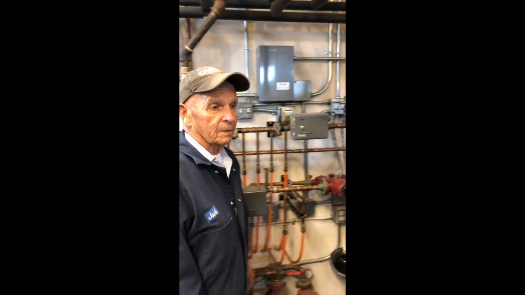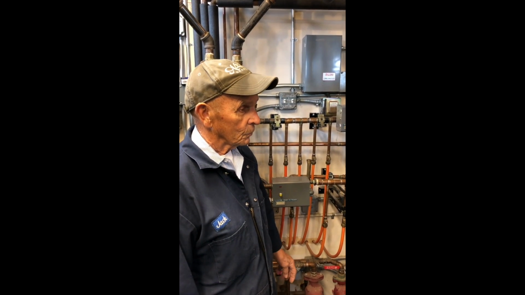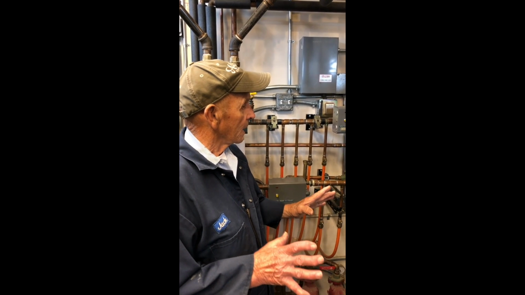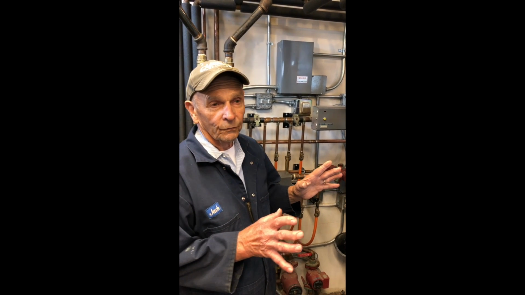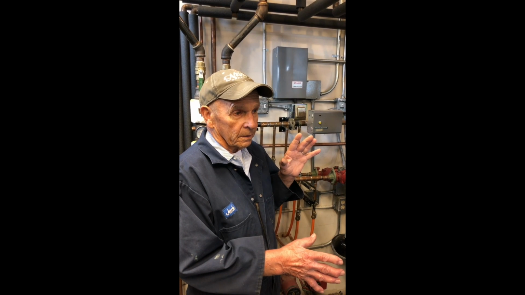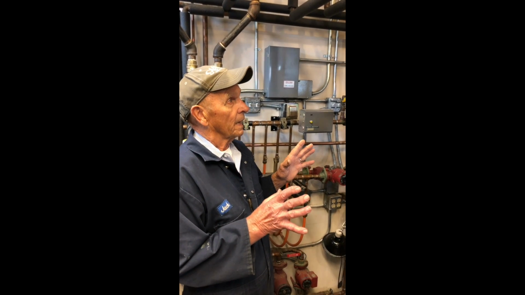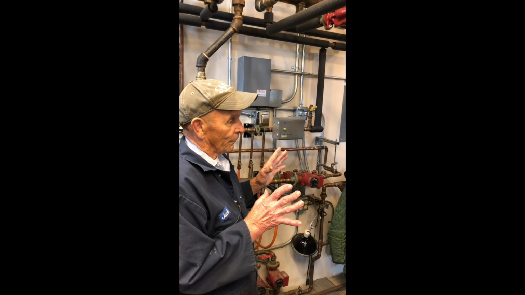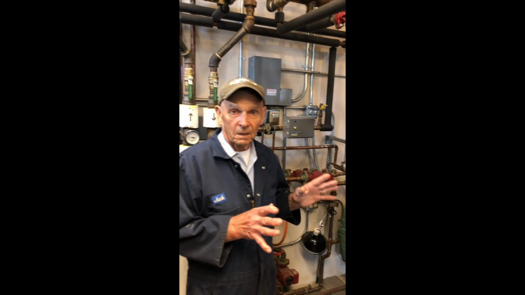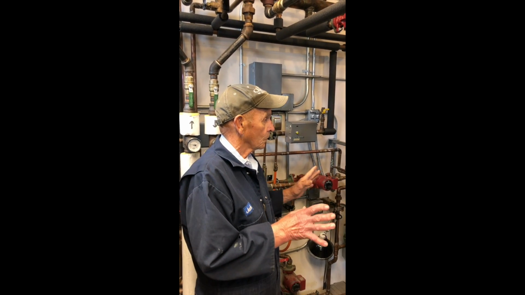Depending on which one we want to use, the changeover from wood to oil is automatic. That control is in the boiler room with the wood boiler, which we'll point out later.